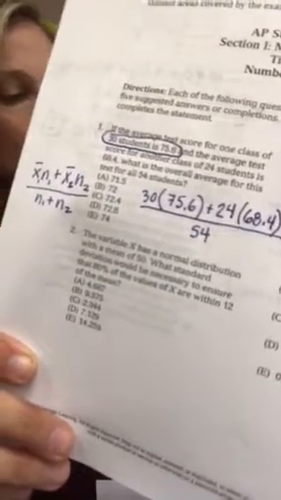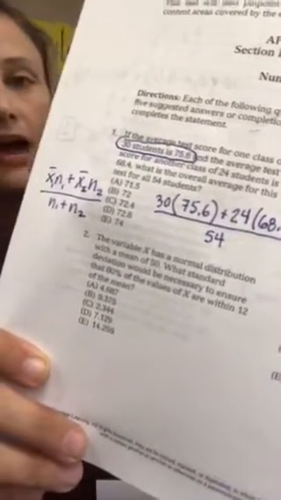If I wanted a formula, it would be x bar 1 times n1 plus x bar 2 times n2, all over n1 plus n2. That's basically what I took. If you crunch the numbers, I end up getting an average score of 72.4. So my answer there would be C.